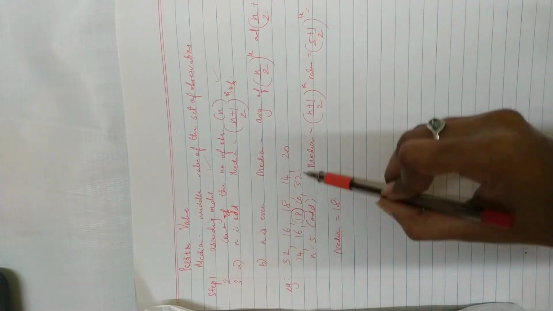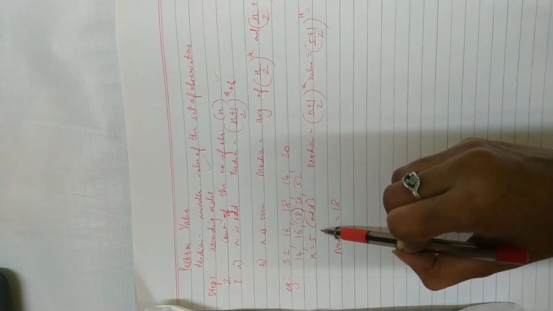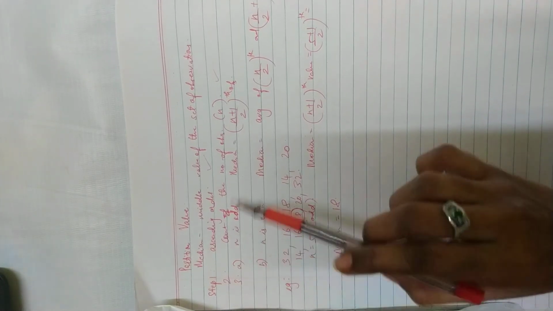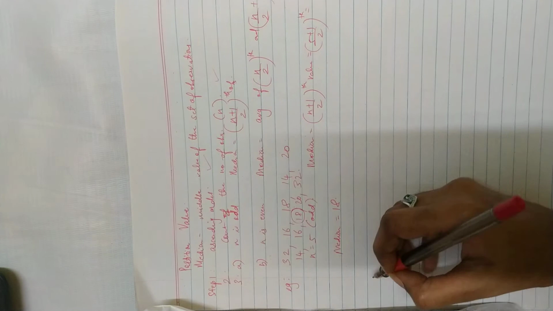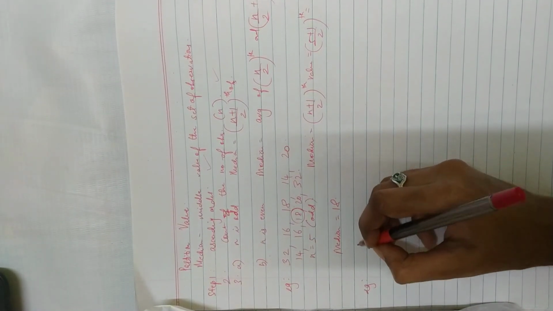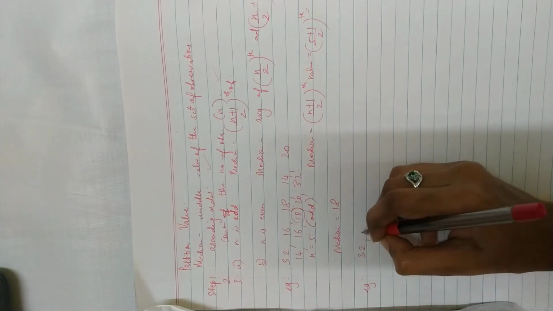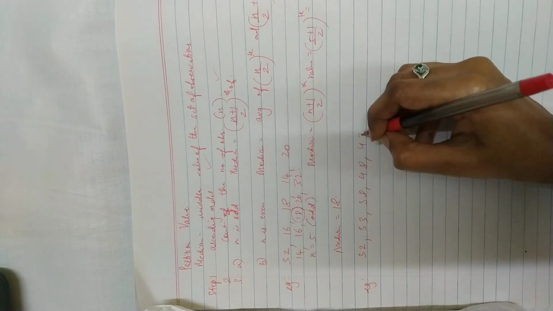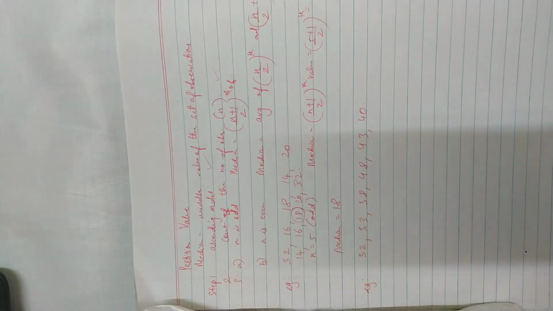I'll just repeat one more time. Whenever you have discrete values, please arrange in increasing order first. After arranging in increasing order, then you count the number of observations, whether odd or even. If odd, use this formula; if even, use that formula. Okay? Now we'll take one more example where n is even. 32, 33, 38, 48, 43, 40. First step, you are arranging in increasing order.